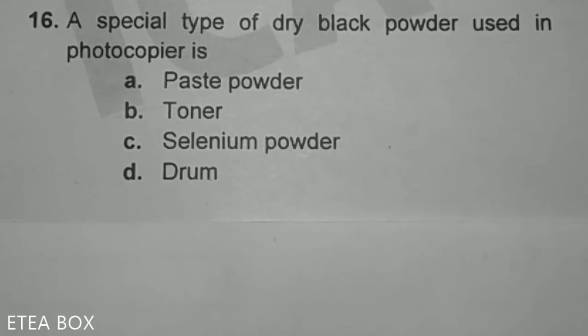A special type of dry black powder used in a photocopier is toner.